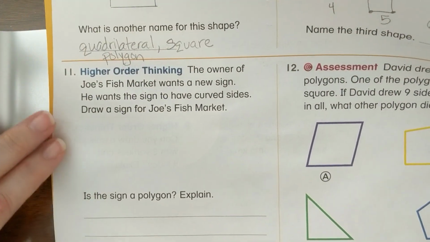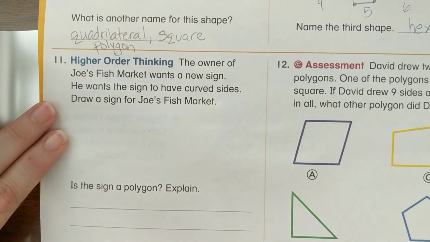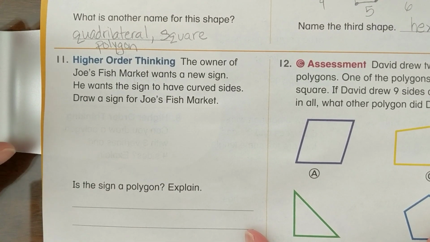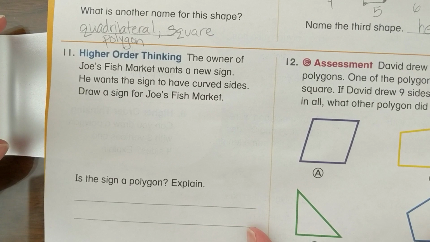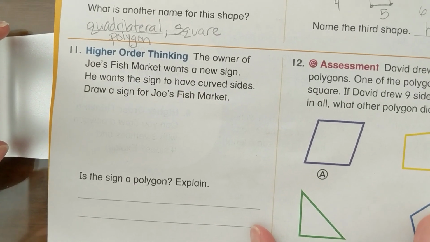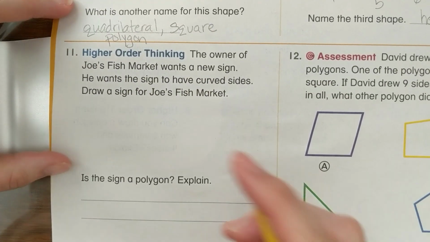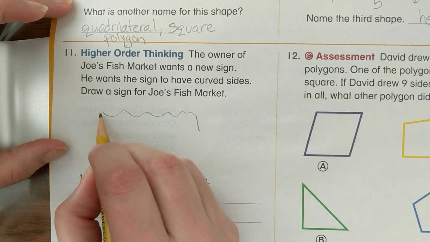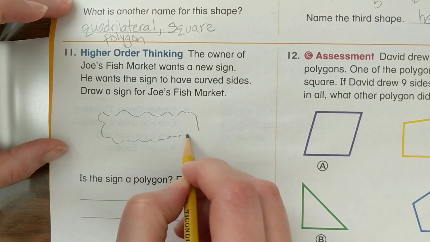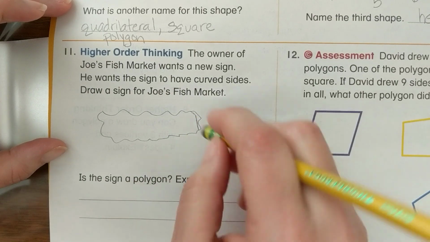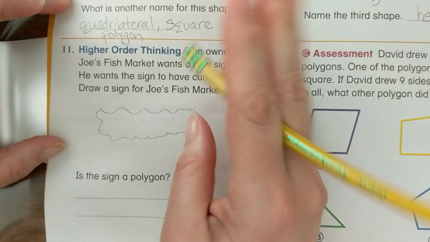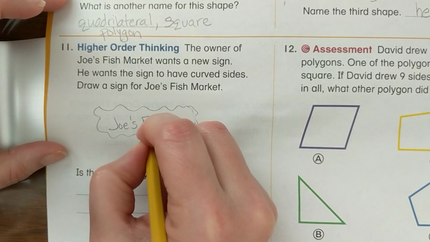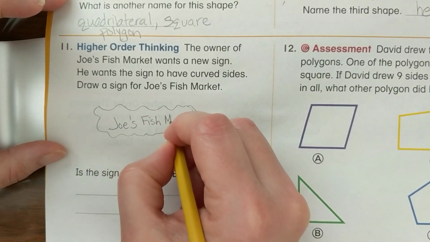Number 11, the owner of Joe's Fish Market wants a new sign. He wants the sign to have curved sides. Draw a sign for Joe's Fish Market. Okay, let's draw a curved sign for his sign. I can see why he wants it curvy. Look like the waves of the ocean, right? Joe's Fish Market.